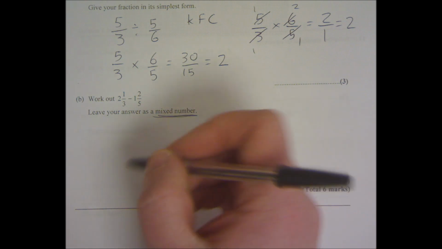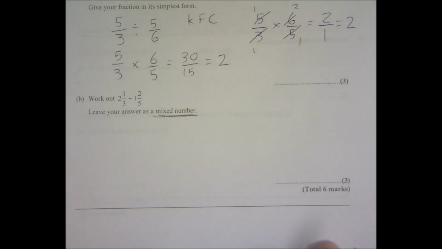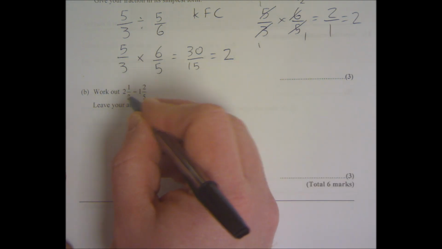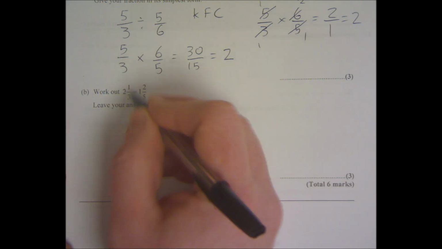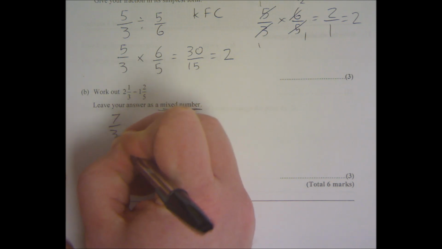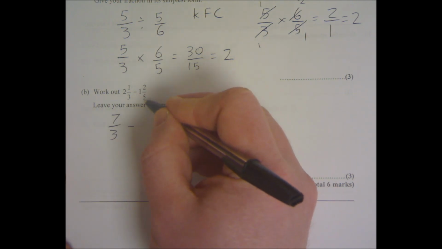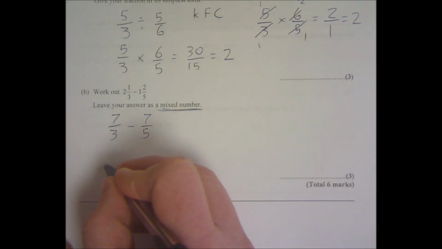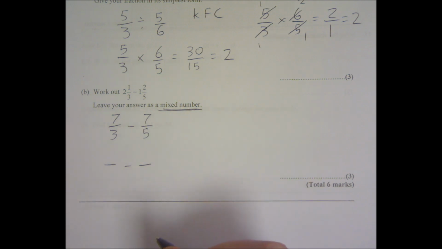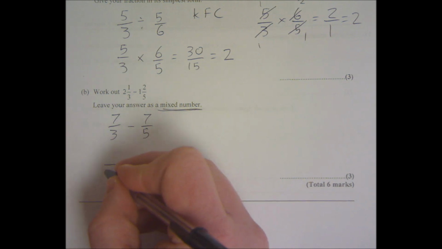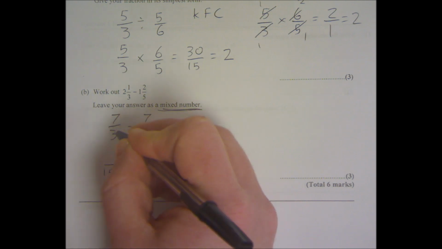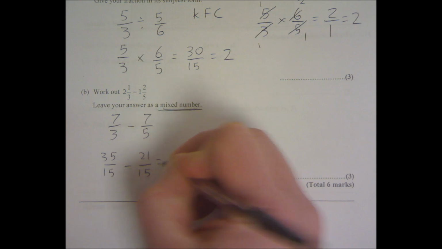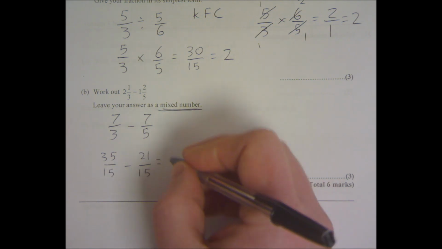So 2 1/3 I could write as an improper fraction. 2 times 3 is 6, plus 1 is 7. So 7/3. Take away 1 times 5 is 5, plus 2 is 7, so 7/5. Change them to the same denominator, so my lowest common multiple of 3 and 5 is 15. I've times that by 5, so I've got 35. I've times that by 3, so I've got 21. 35 take away 21 is 14/15. And we've got our final answer.